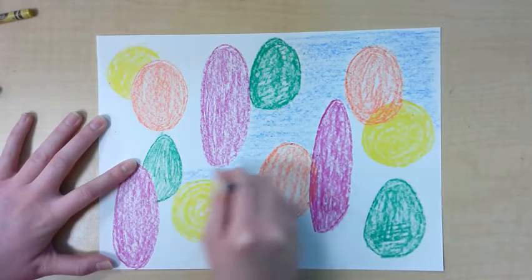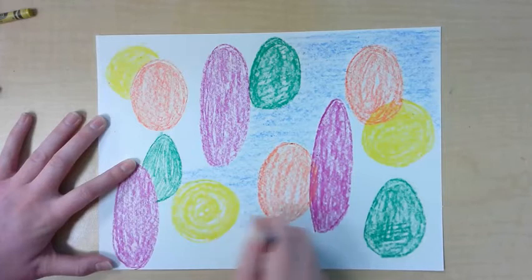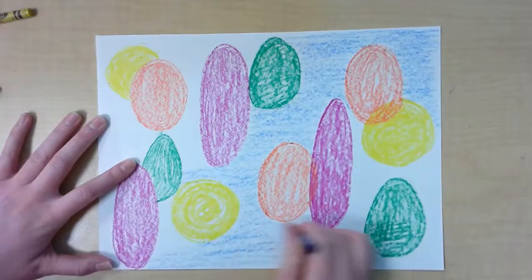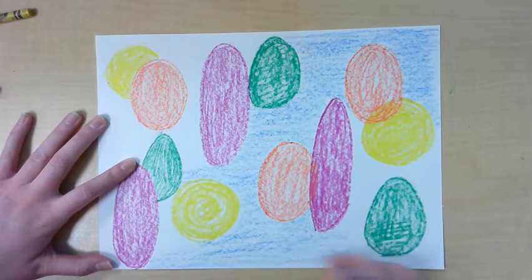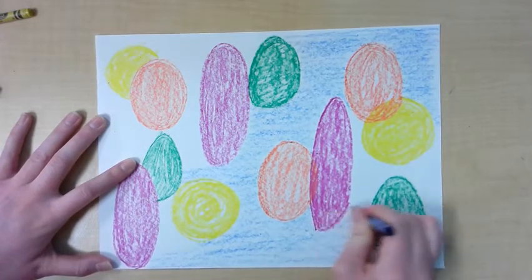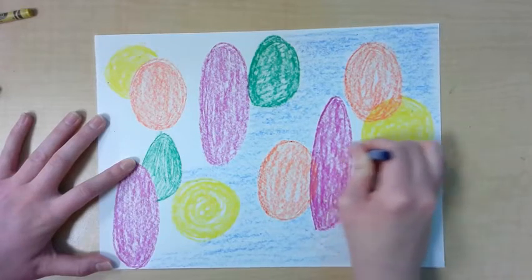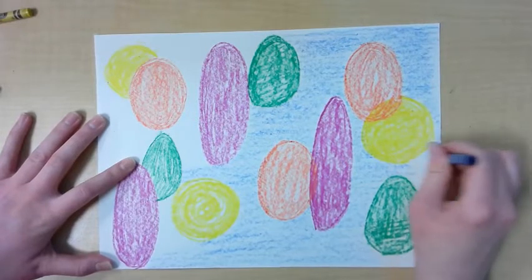So fill in all of the white of your paper with your blue. The blue kind of makes me think that it is at night, or maybe it's in the evening. It's turning into nighttime and it's getting kind of dark outside, so the ground in this forest is starting to look a little bit more blue. Everything's in the shadow.